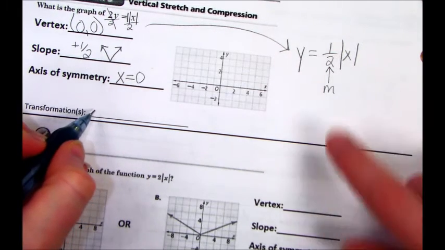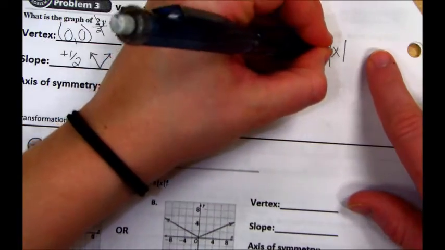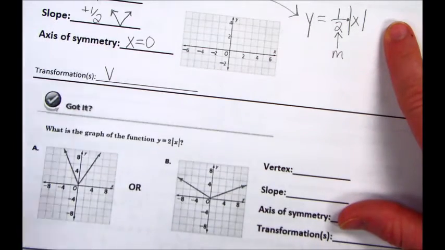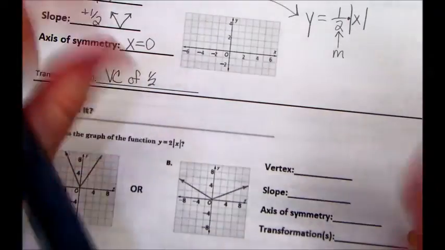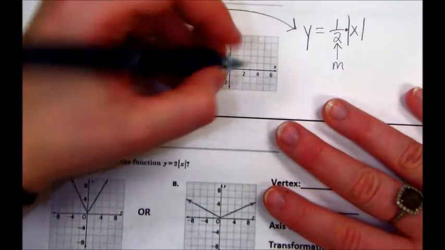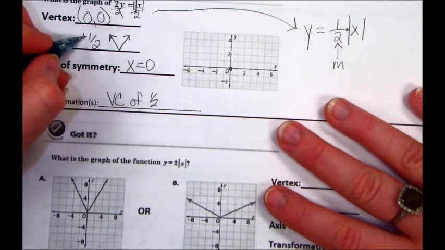The transformations, does everybody remember? Absolutely, you remember, right? When there's a 1/2 being multiplied out front, that is a vertical compression of 1/2, since it's smaller than 1. It's going to be a short or stepped on graph. Let's plot our vertex, 0, 0. We all know where 0, 0 is. Now let's use our slope to go up 1, right 2.